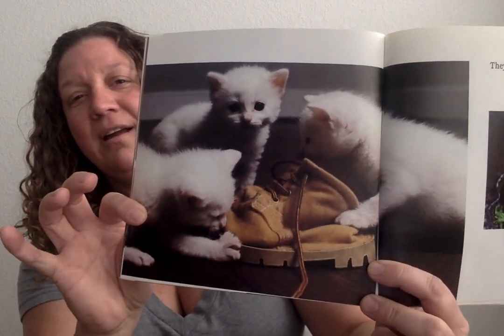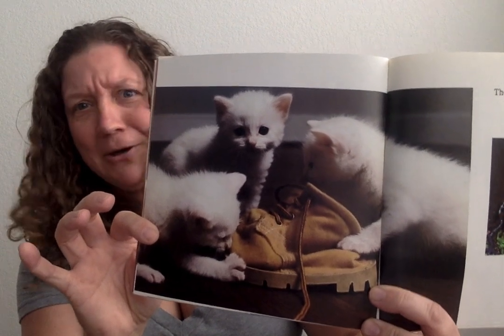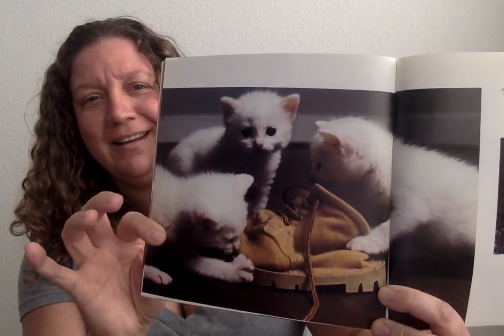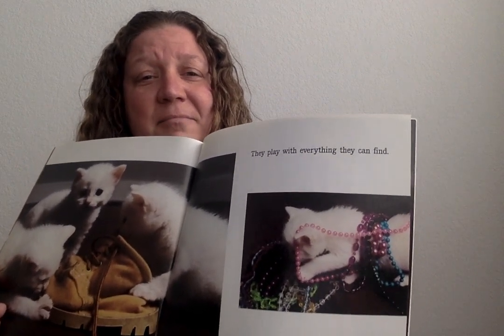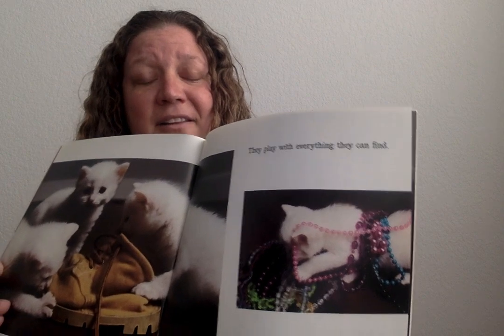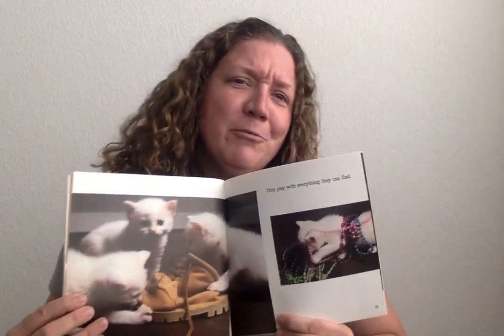So, I made a connection to this one. Look at this. What are they playing with? They found a shoe and they're playing with all the parts of the shoe, not just the string. And then over here, oh my goodness, they got into some necklaces and beads, and they're playing with those. You know what connection I made to this? When my kids were tiny, I kind of felt like they got into everything too. That's the connection that I made. I hope you're making some connections as we read this.